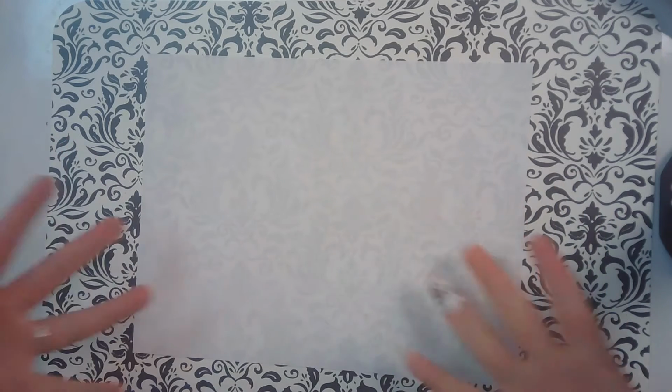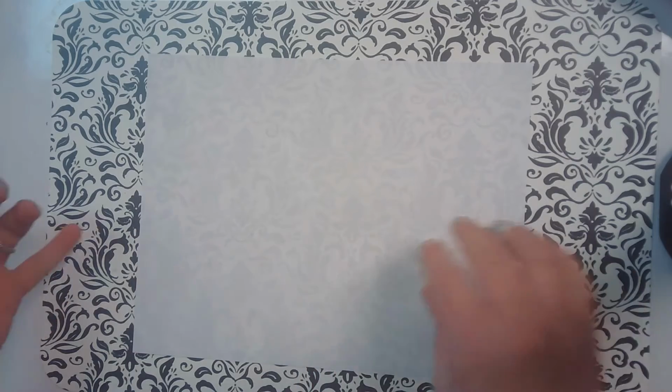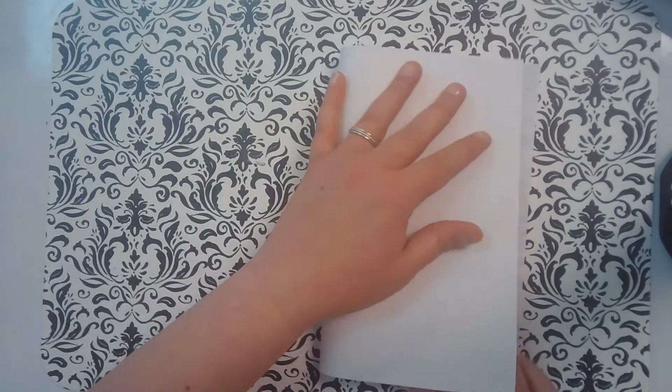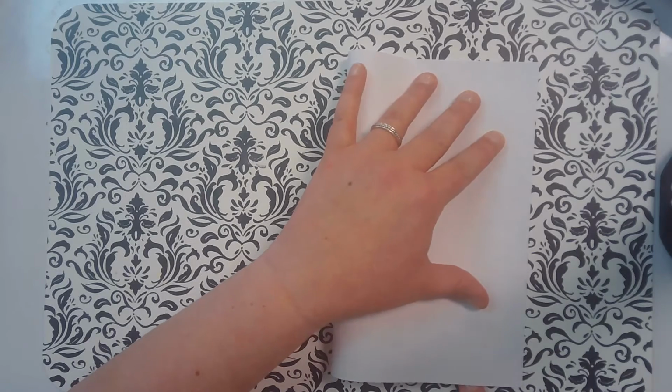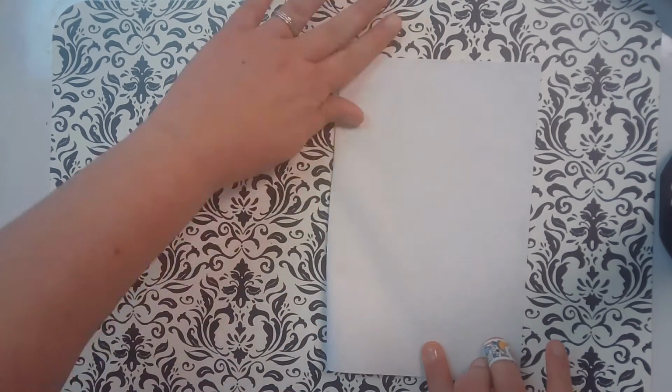Hello, hello, second grade. Today, we will be illustrating the life cycle of a well-known amphibian, the frog. Here's what we're gonna do. First, you're gonna take your paper, you're gonna fold it in half, like a birthday card from your grandma. You know how cards are folded? That's how we're gonna fold.